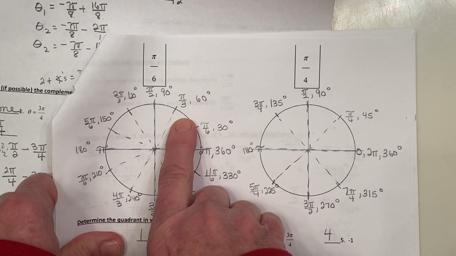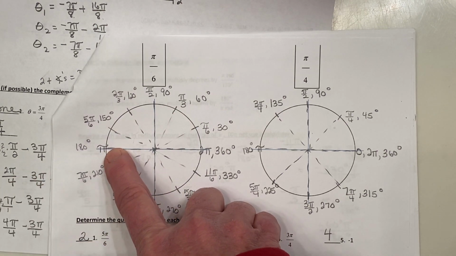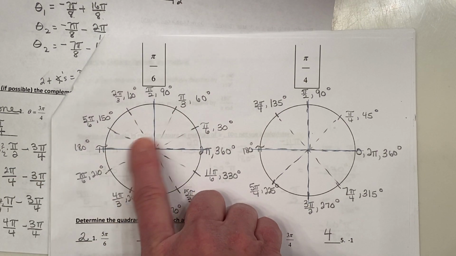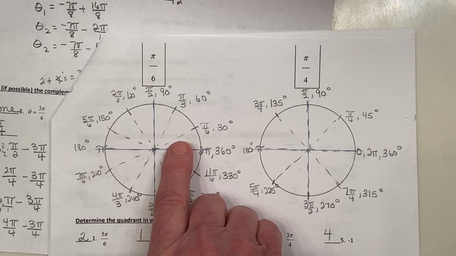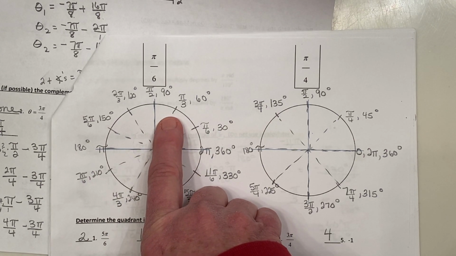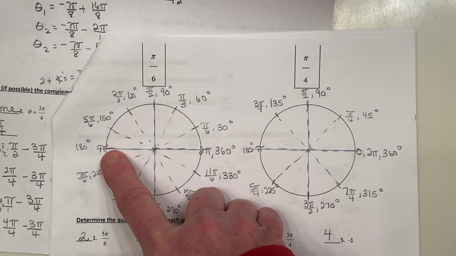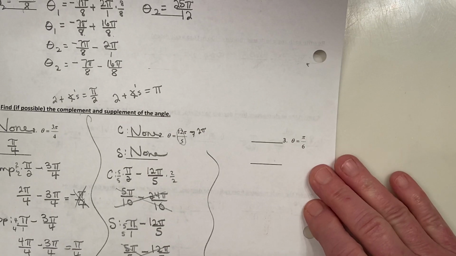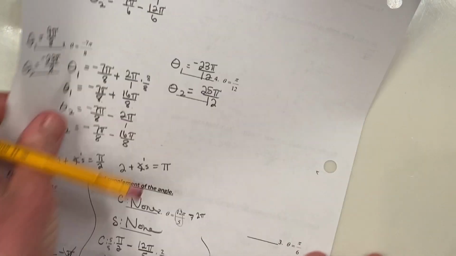And then it's going to take 5 more pi over 6 sections to be a supplement, so to get over here to pi. So I'm predicting that my supplement answer would be 5 pi over 6. So I think pi over 3 is the complement answer, and 5 pi over 6 is going to be the supplement. But our math should support that.